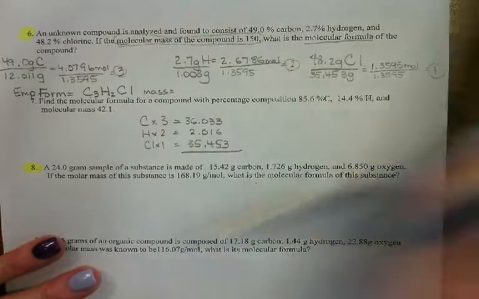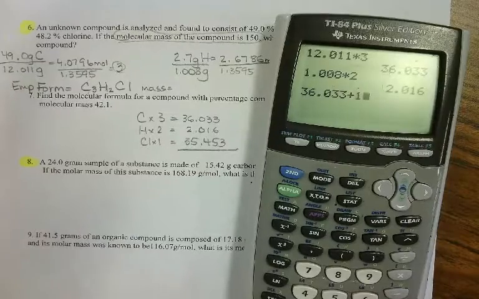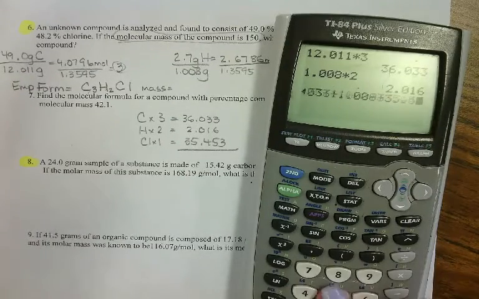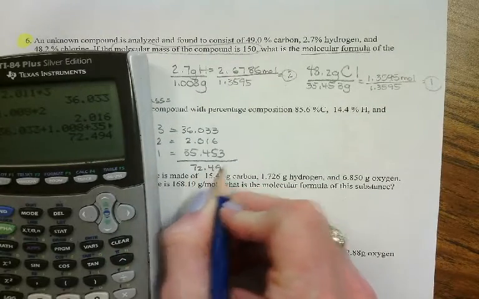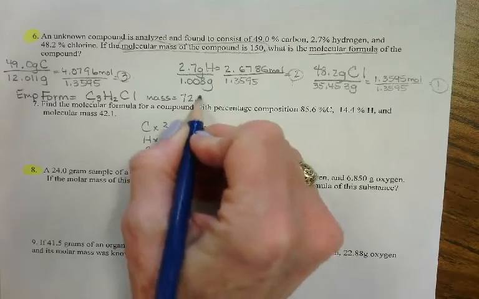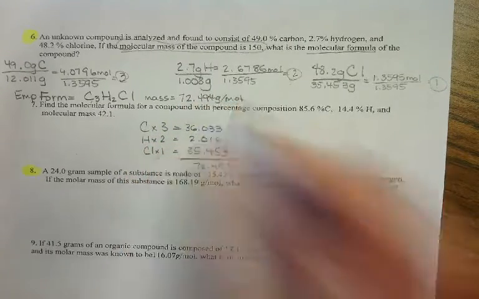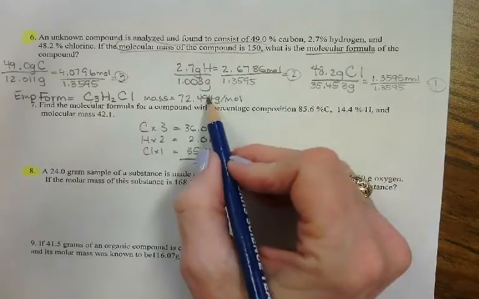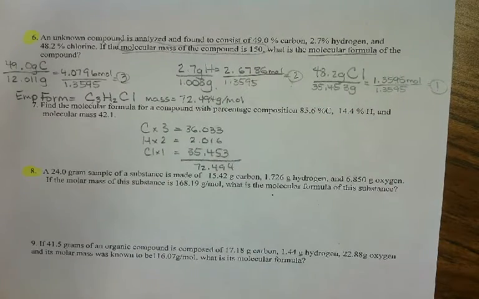I'm going to add them together. So 36.033 plus 1.008 plus 35.453 gives me 72.494. So that is the mass, 72.494 grams per mole. I have to use that mass and this one in order to get the molecular formula.